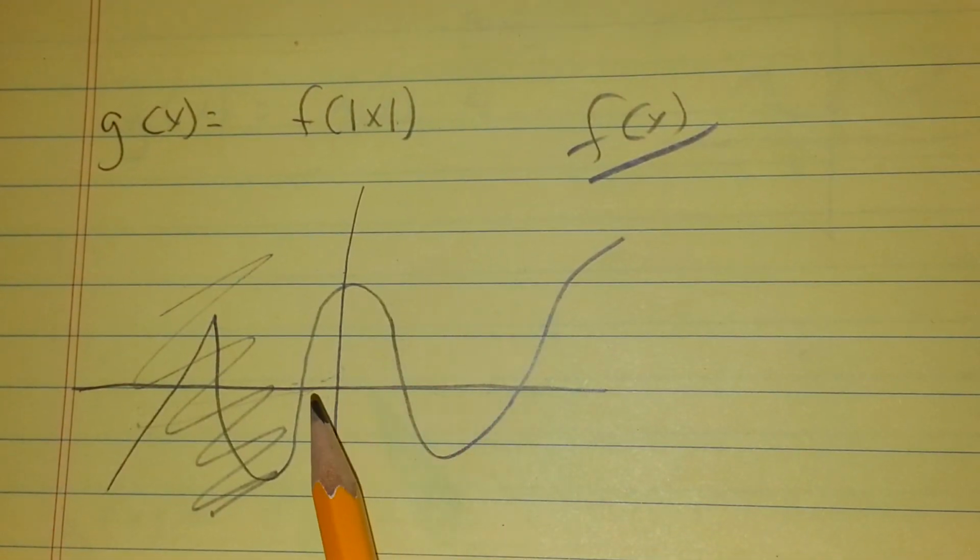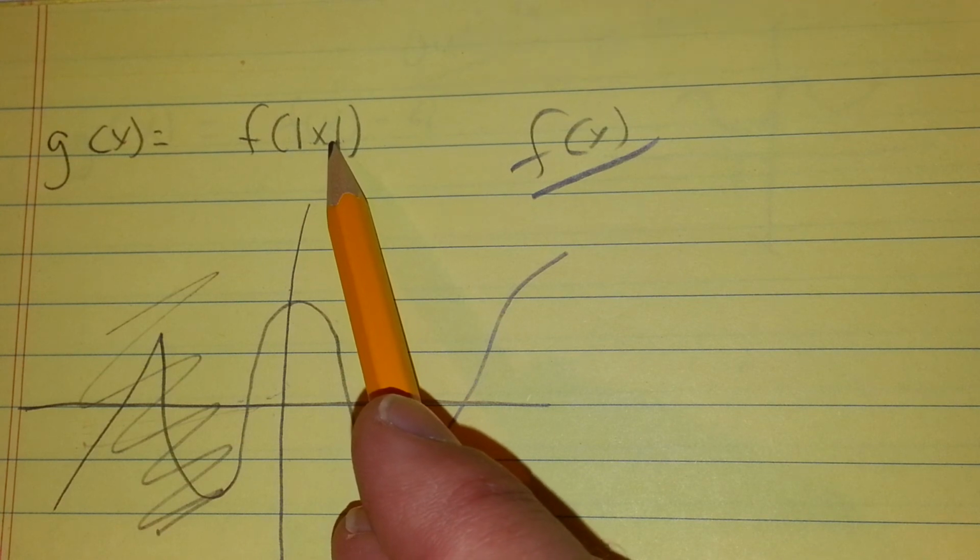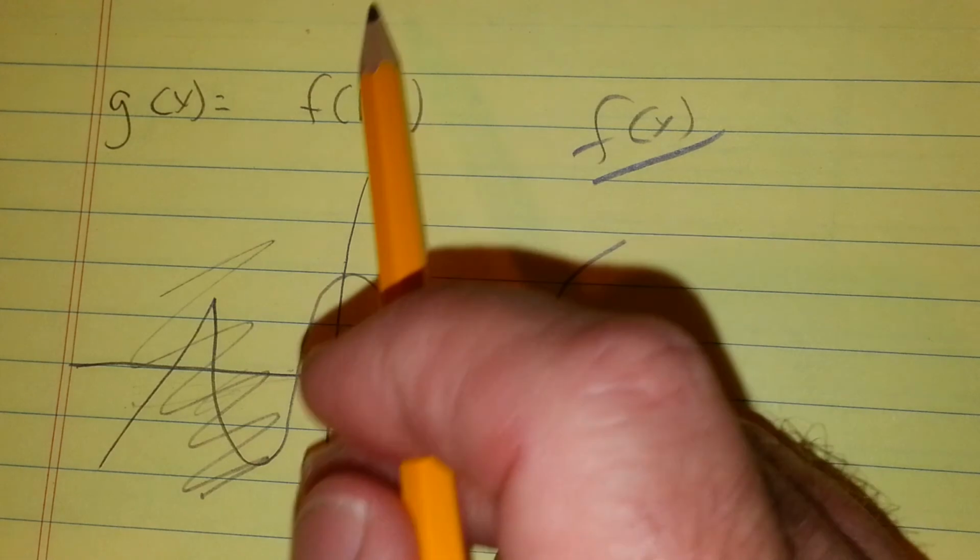I'll come in with negative numbers, but I make the absolute value of them first. So I always get the same value as I would over here for positive. So notice this whole graph just reflects over. This graph is gone. And x of 1, 2, 3, 4 is the same as negative 1, 2, 3, 4, because these are all going to be absolute values. So negative 1's 1, negative 2's 2, and I get the same graph here as I have over here. Okay? And I want you to think about that, okay?